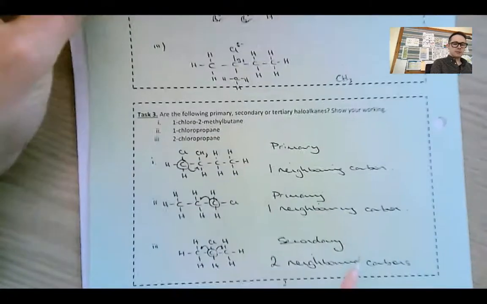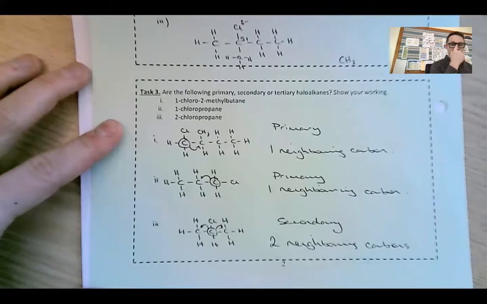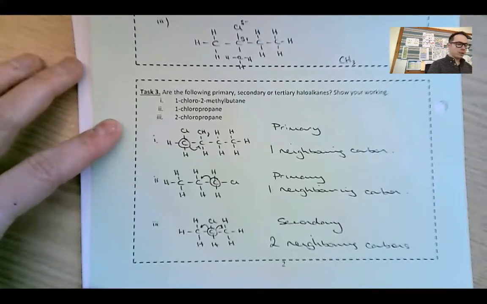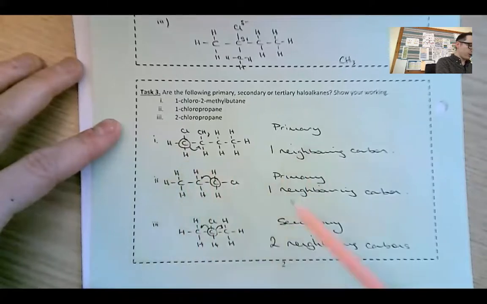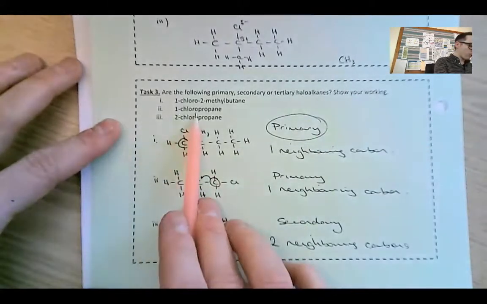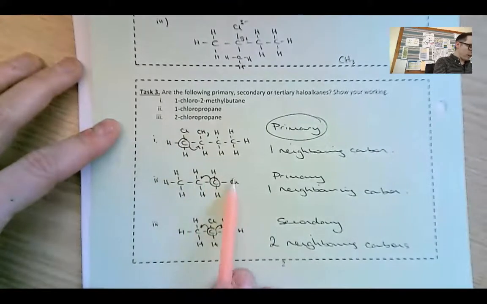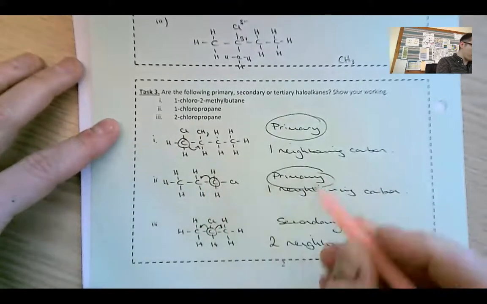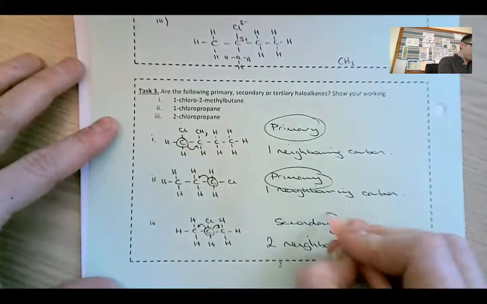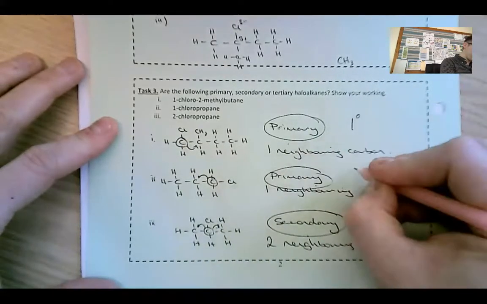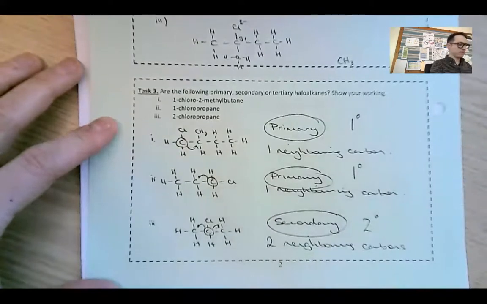Task 3, you're given some haloalkanes and we just have to state whether they're primary, secondary, or tertiary. So this first one, 1-chloro, 2-methyl-butane. So here, the chlorine's on carbon 1. The carbon that it's attached to only has 1 neighbor, so it's primary. Then we've got 1-chloropropane, meth, eth, prop, chlorine's on the end, and that carbon has 1 neighbor, so that's also primary. And then the second one, 2-chloropropane, it's a 3-carbon chain with the chlorine in the middle, and the carbon that it's attached to has got neighbors on both sides. So it's got 2 neighboring carbons. So that makes that one secondary, or you could have written the shorthand as well if you'd wish.